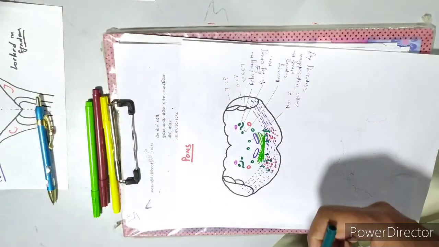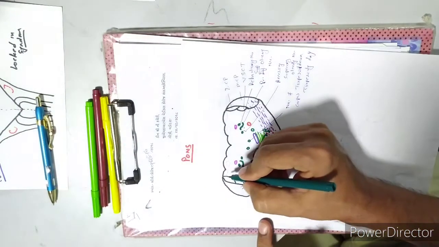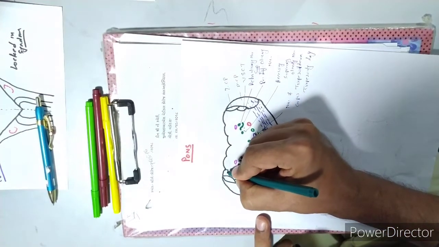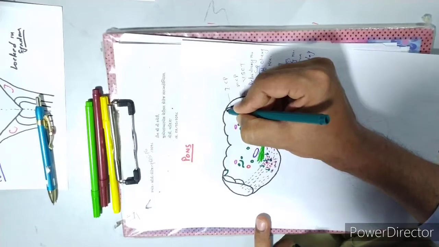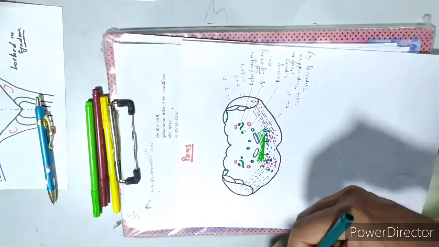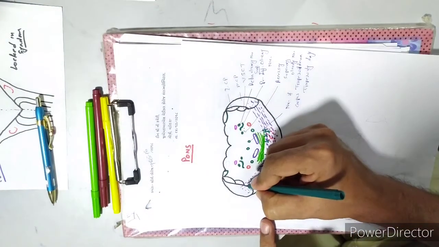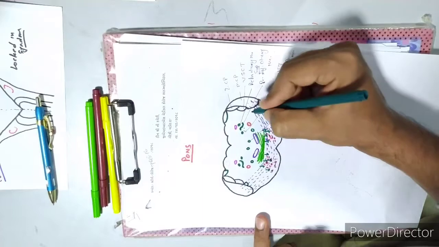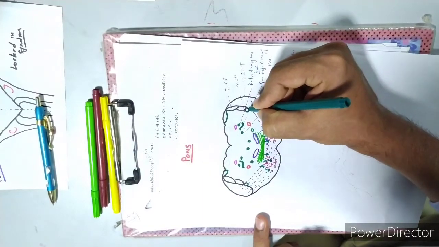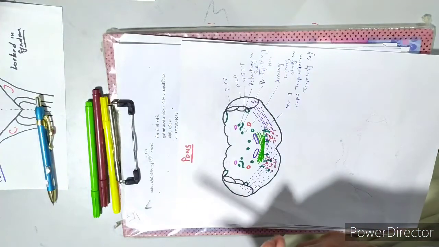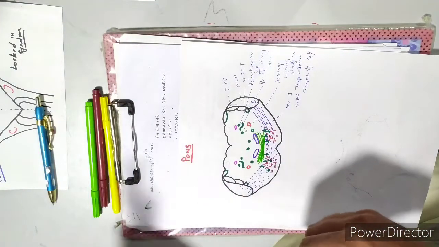In the dorsal part, these are the dorsal cochlear nuclei, and here this is the ventral cochlear nuclei. So these are the cochlear nuclei.